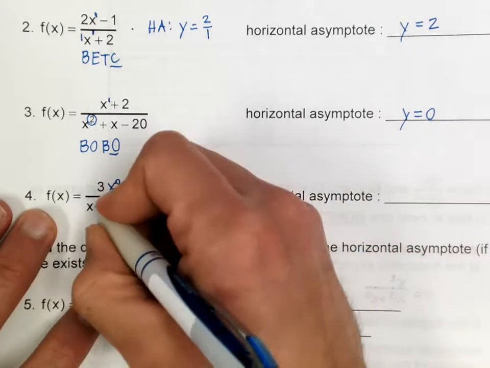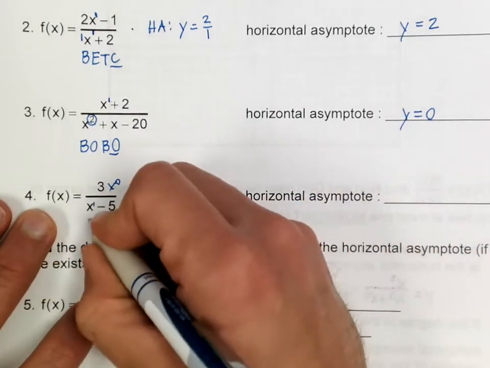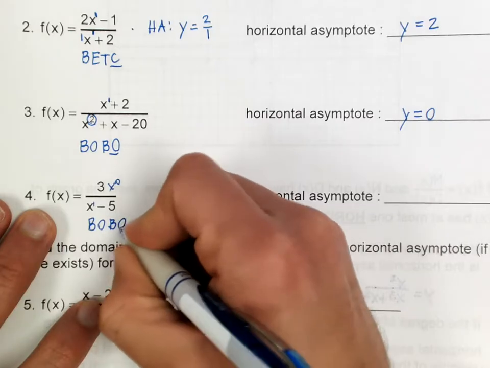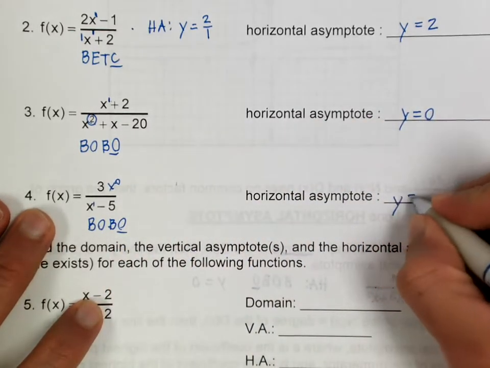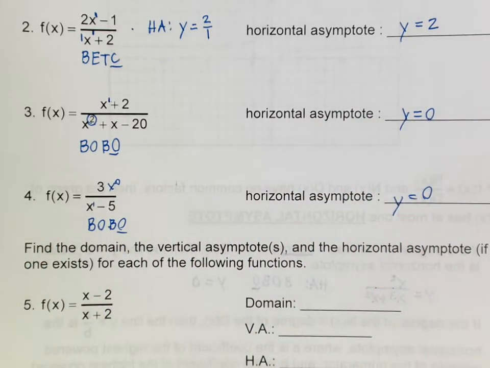So this is degree 1, so it's bigger on bottom. One more time, this is going to be Bobo. So this is going to be y is equal to 0 again. Okay?